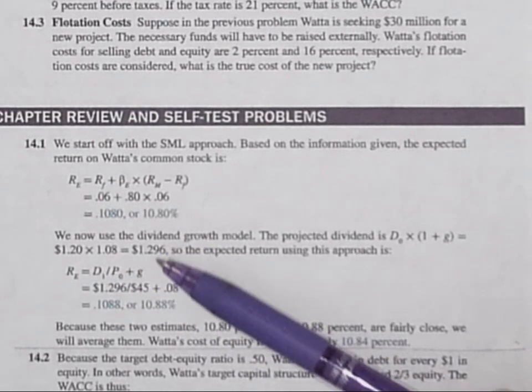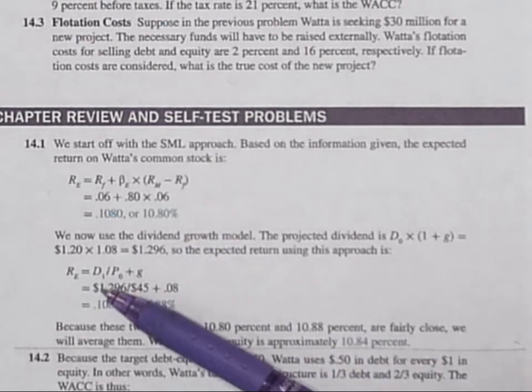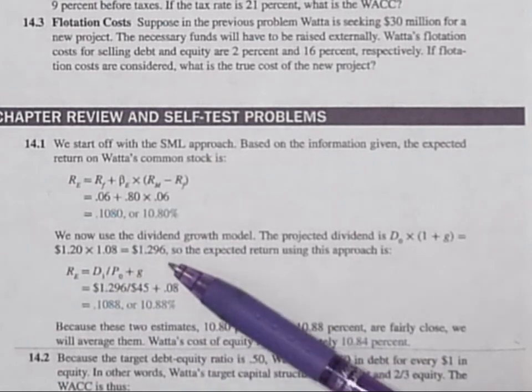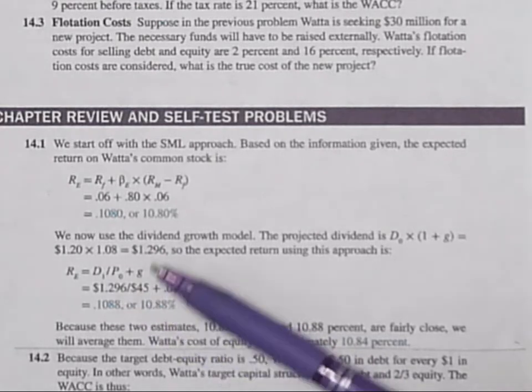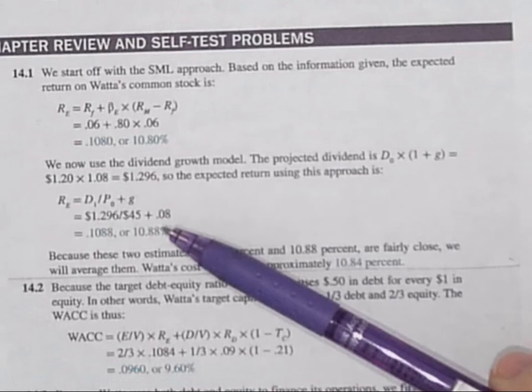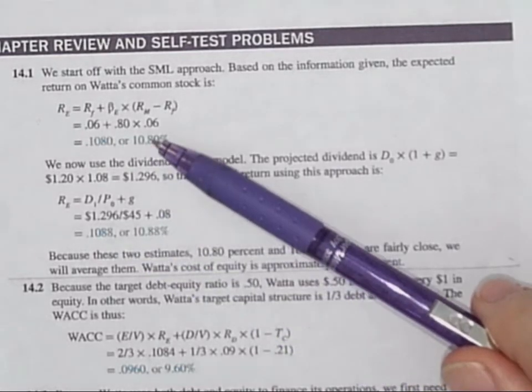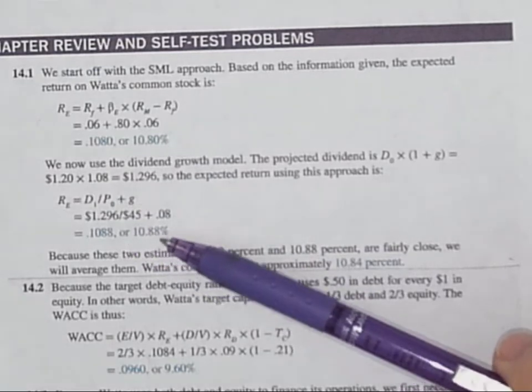And you do see tenths of a cent in dividends. So now we take that $1.296 and divide it by the $45 stock price, and then add the growth rate, and we get 10.88%. So one is 10.8, the other is 10.88.